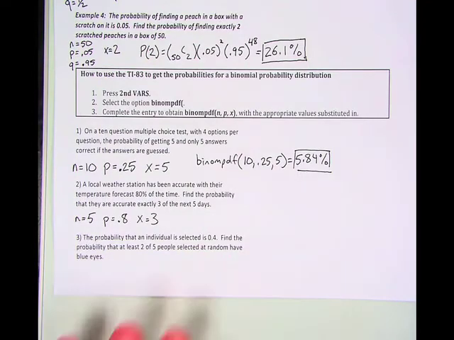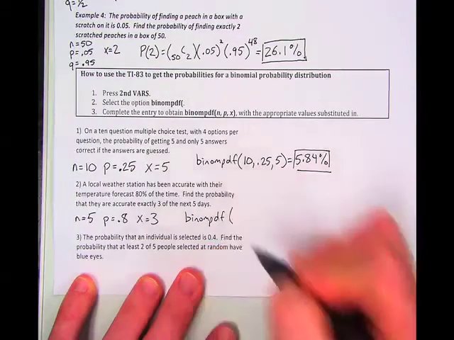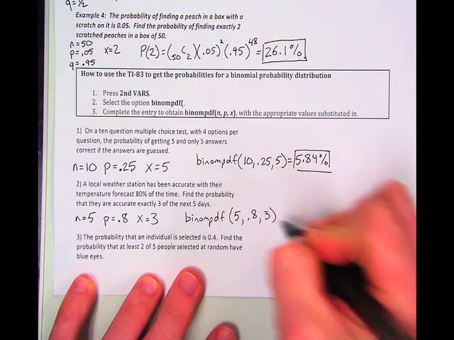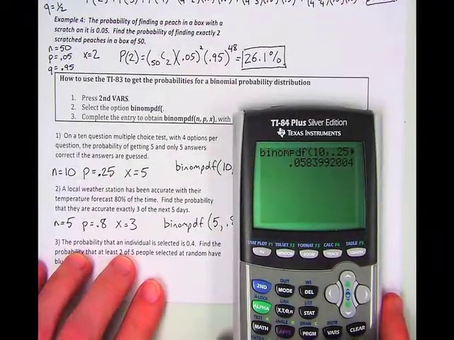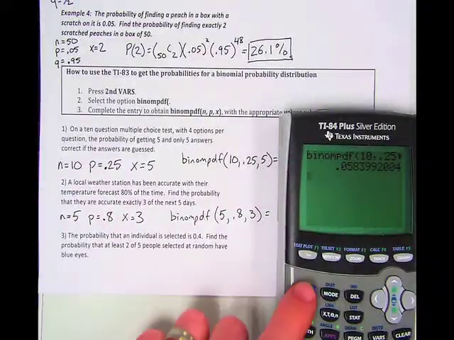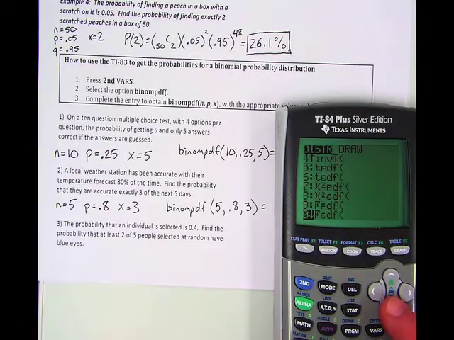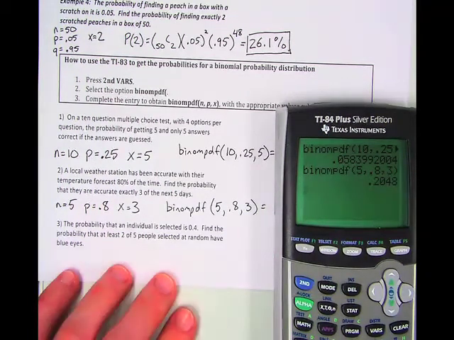So again, we're going to do Binom Pdf N, P, X. So 5, 0.8, 3. Let's go ahead and find it again. It's going to be second vars. Scroll down to Binom Pdf, and 5, 0.8, 3. And we get 20.48%.